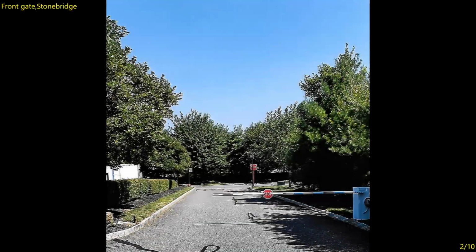Front gate, stone bridge. Okay, one of those midday shots that really, look at the gate, the area that it takes out of the whole frame, and what we have, midday light on the trees and stuff, a lot of dark areas.